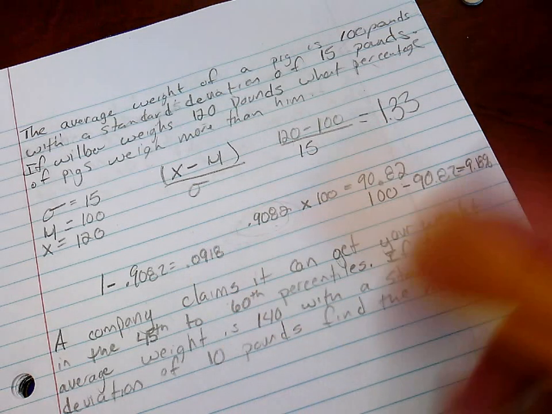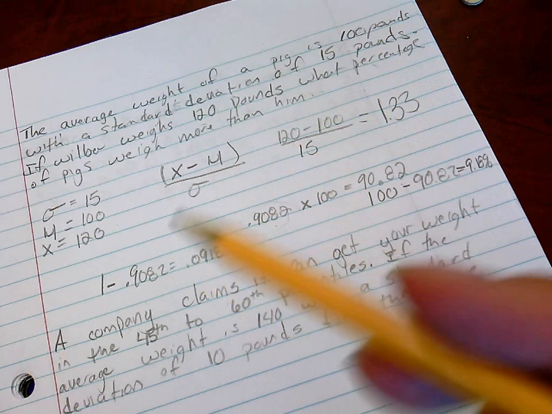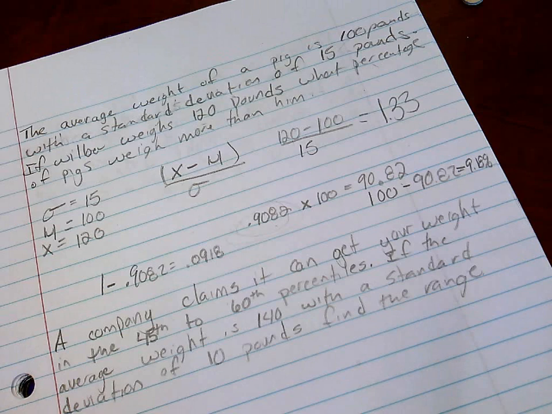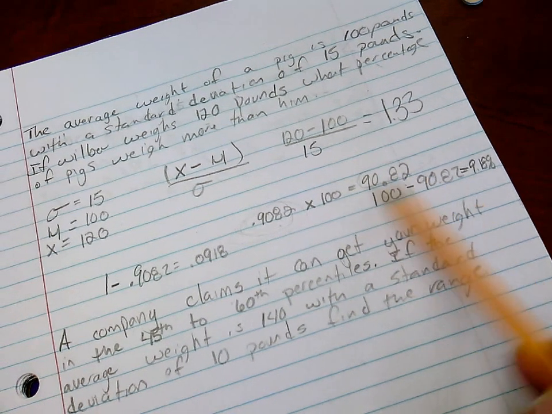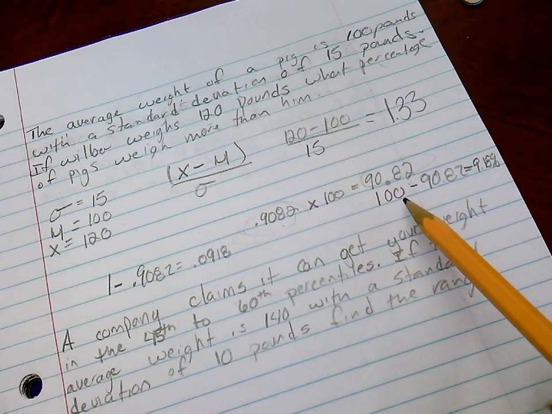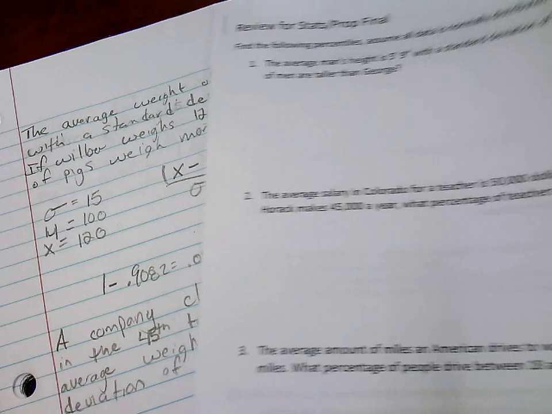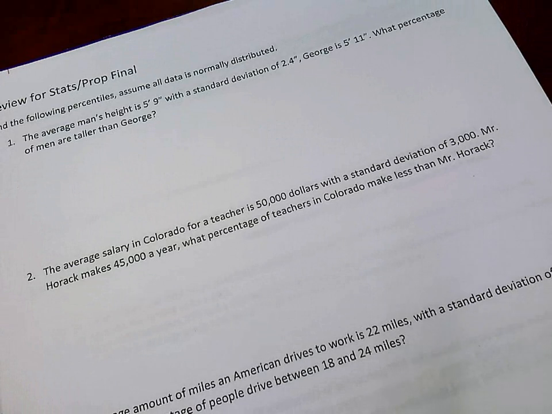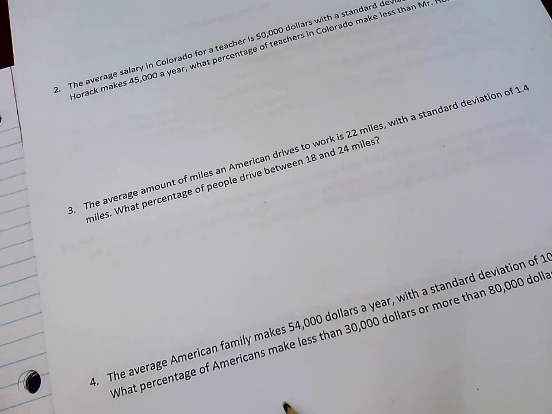So that's how you always find more than: you figure out what the actual percentile is, and then subtract that from 100. If it was looking for less than, then we would say 90.82% of pigs are less than him, but since it's more than, we subtract. Now, this problem is going to help us with 1, 2, 3, and 4.